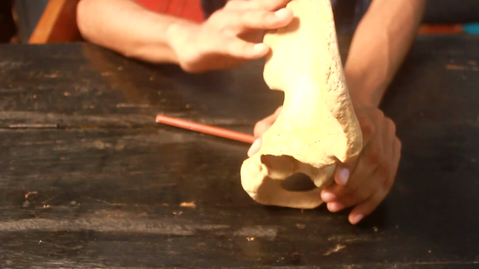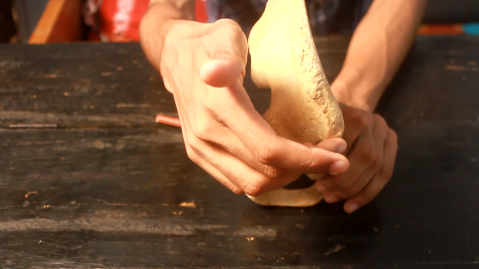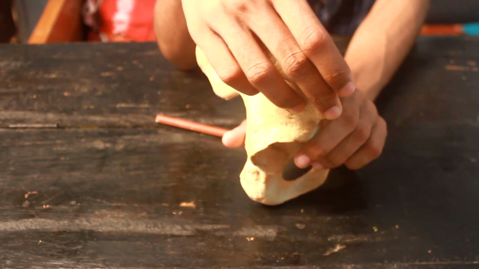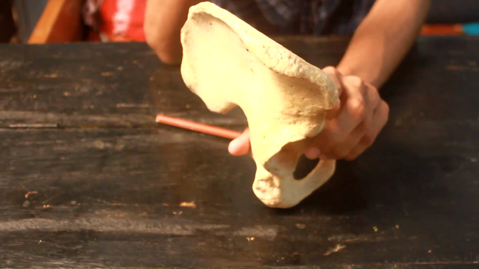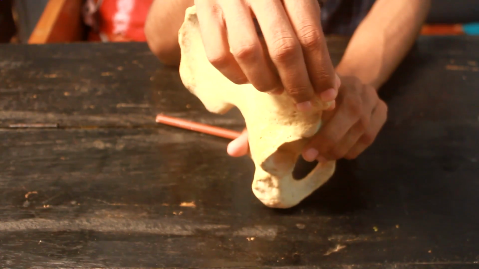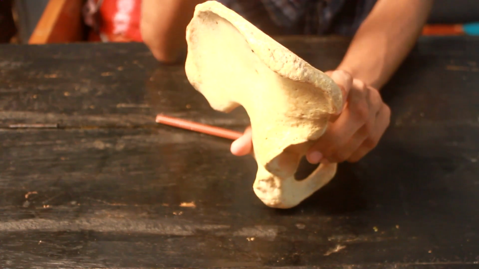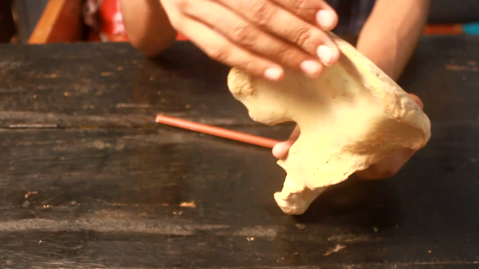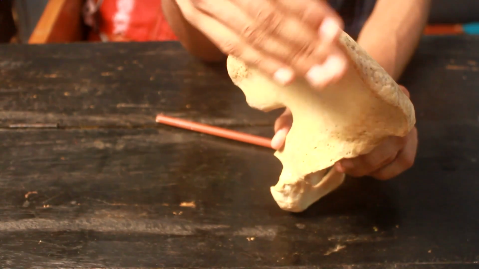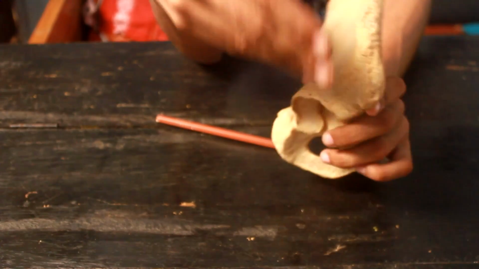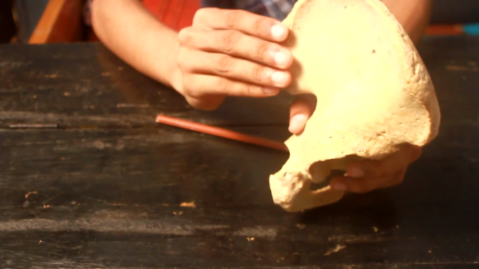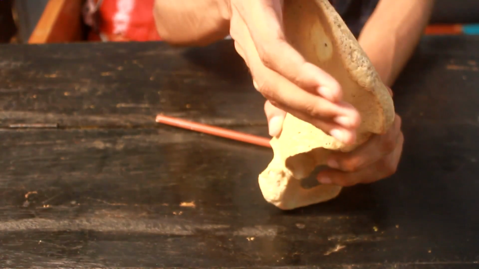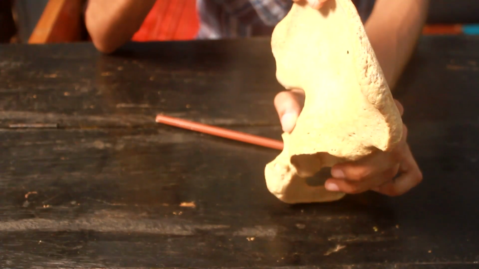So this is the iliac crest, and the iliac crest extends from the anterior superior iliac spine to the posterior superior iliac spine. The anterior superior iliac spine gives attachment to the lateral end of the inguinal ligament and the sartorius muscle. If we see the iliac crest from outside, it shows a convexo-concave nature, because the anterior 2/3 of the iliac crest is convex outward and the posterior 1/3 is concave outward.